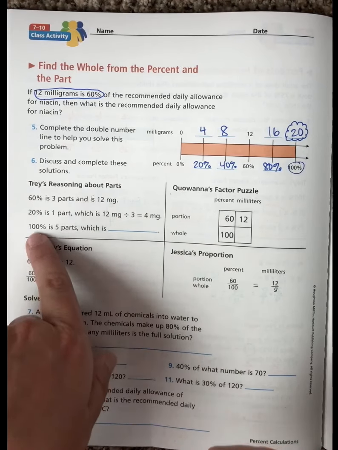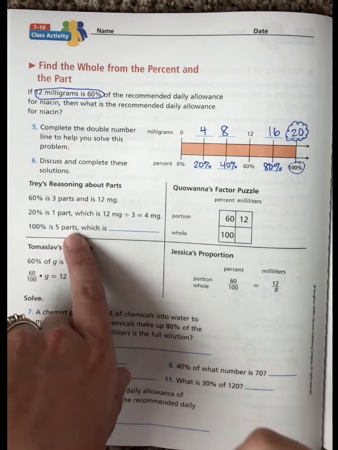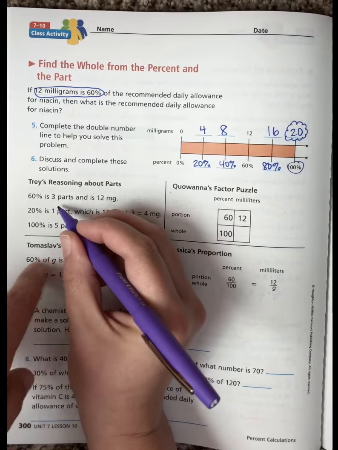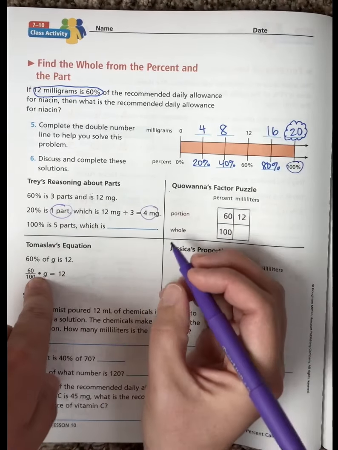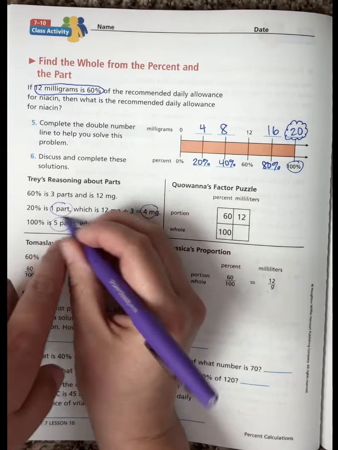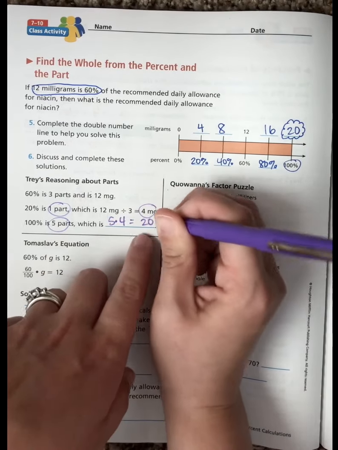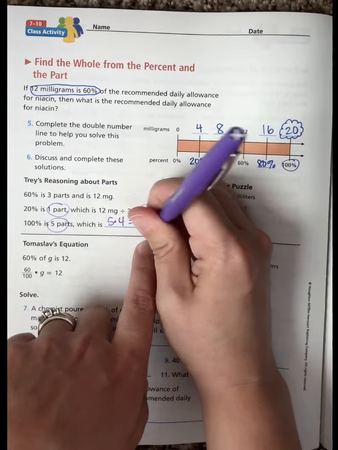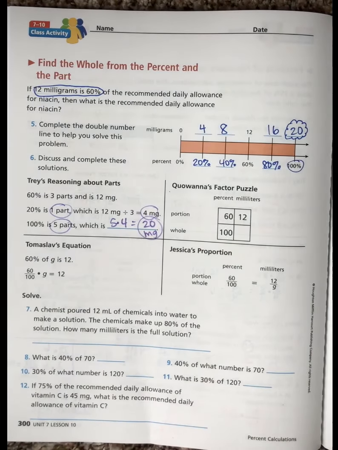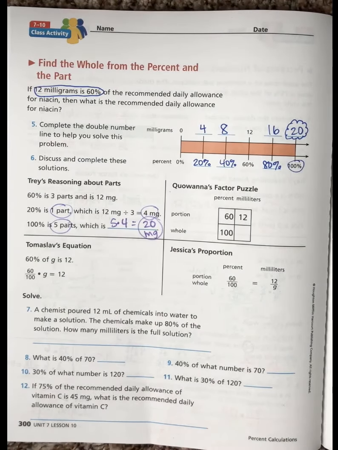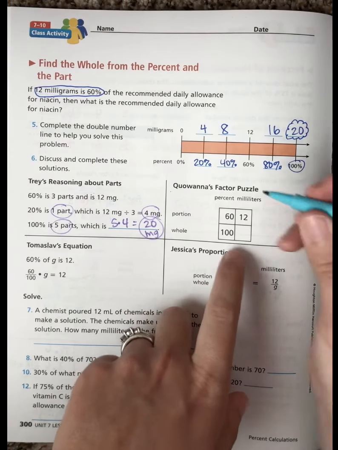So 100% is 5 parts. In order to get that, the student said, well, 1 part was 4. So 5 parts must be 5 times 4, which is 20 milligrams. And that's the answer. All right, our next student does a factor puzzle, which is fine by me, as long as the numbers are whole numbers, okay?